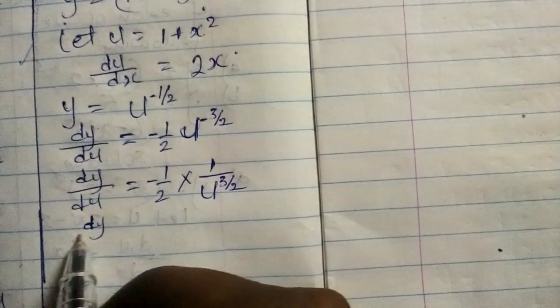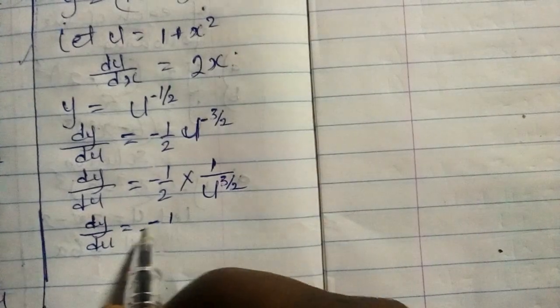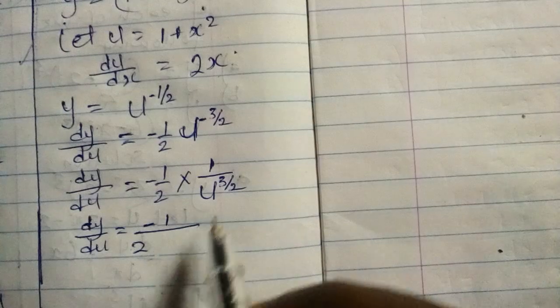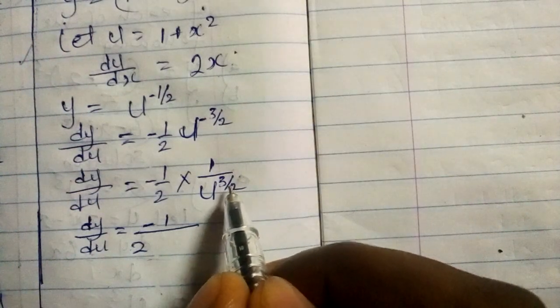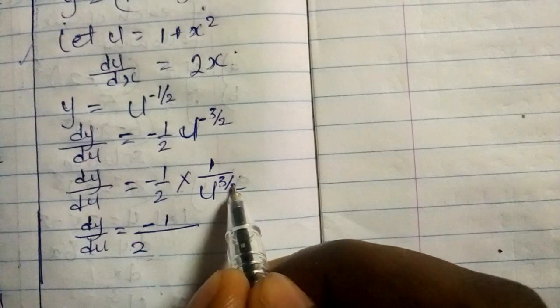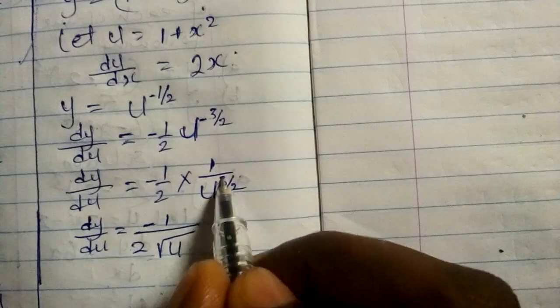Then dy over du will now be equal to minus 1 all over 2, and we consider that 2 is at the denominator of the fractional power, so we have the square root of u, and 3 is at the upper part, raised to power 3.